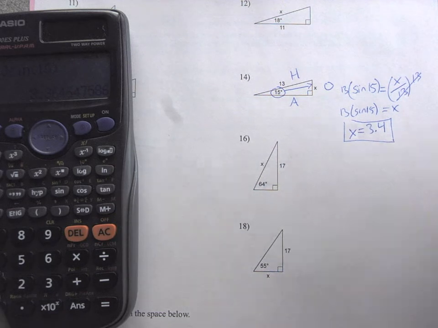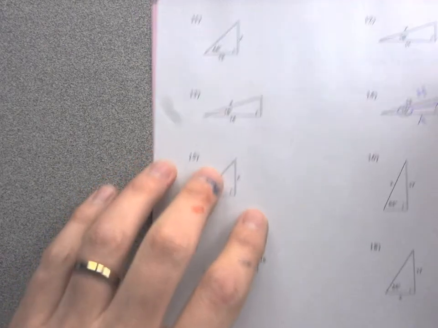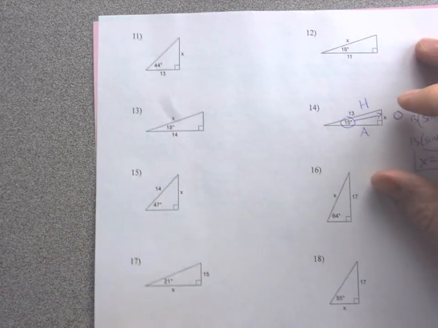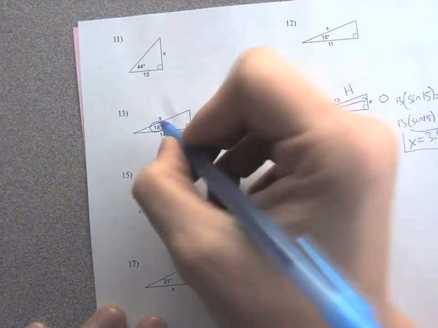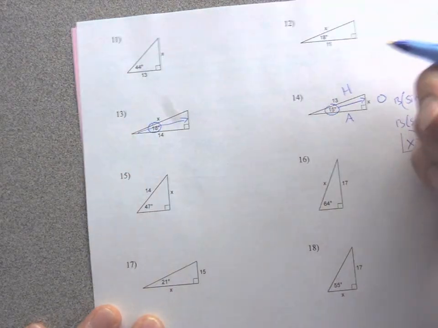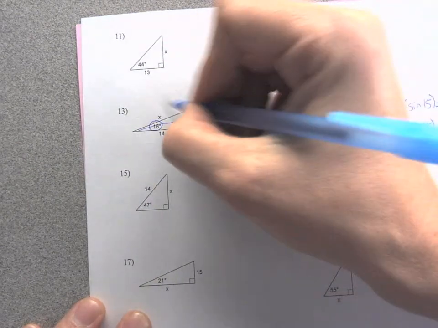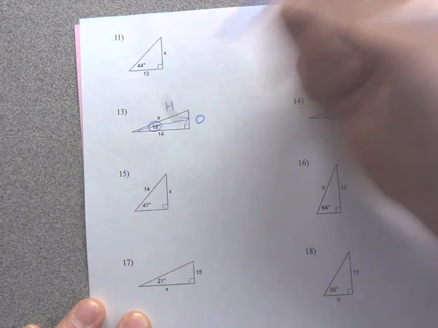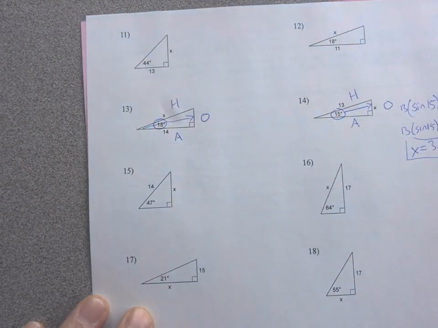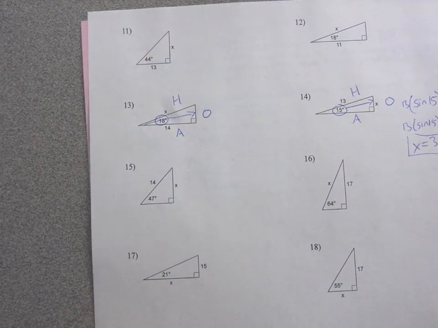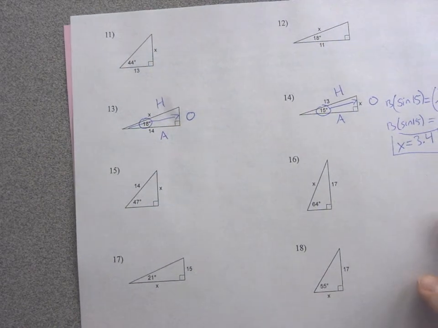Okay, cool. Let's do one with cosine. So we're going to need an adjacent and a hypotenuse. Let's do this guy, 13. Start by finding the reference angle. It's 18. Draw an arrow through it. That points to your opposite side. Label it O. The hypotenuse is the one that's across from the right angle, so that's H. And this guy has got to be the adjacent side. Oh, I picked an odd one. Sorry, I was just trying to pick one that had a cosine in it, so that's okay.